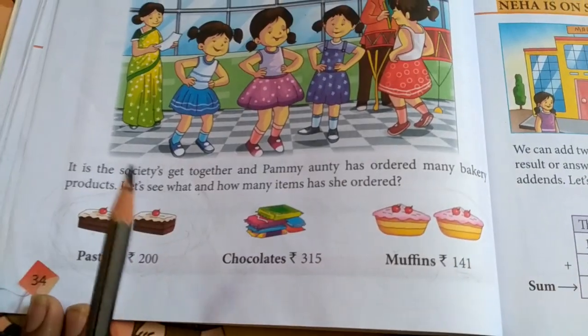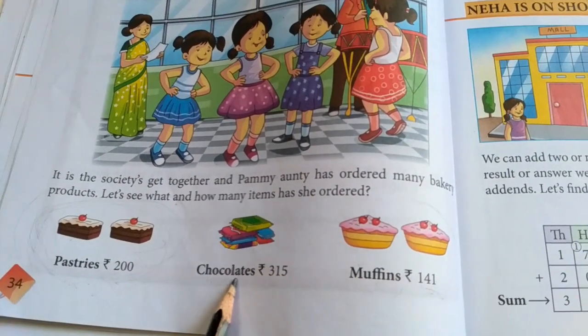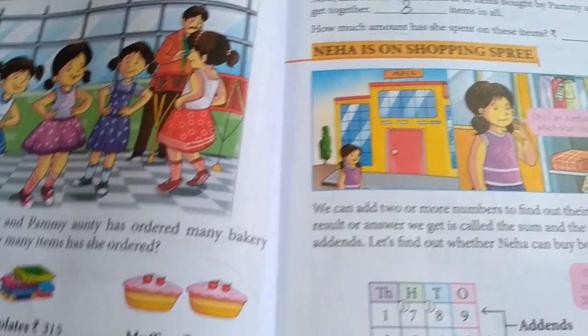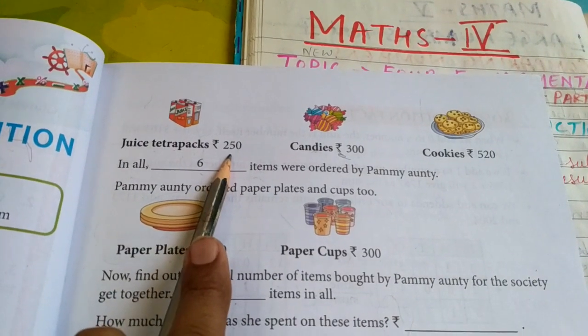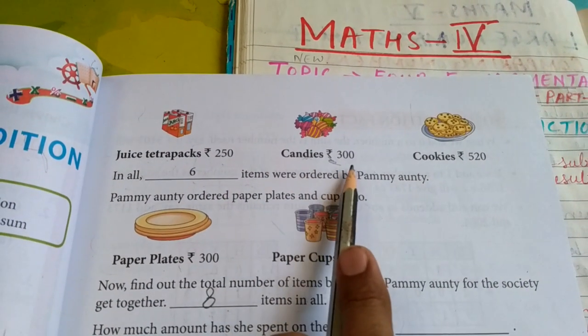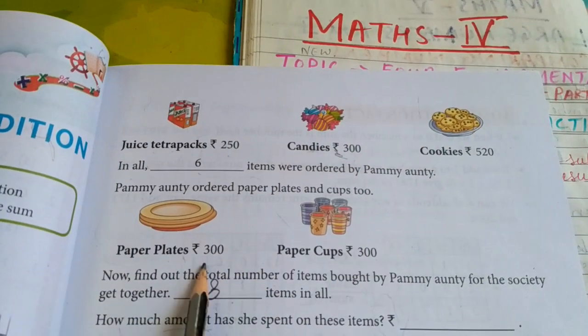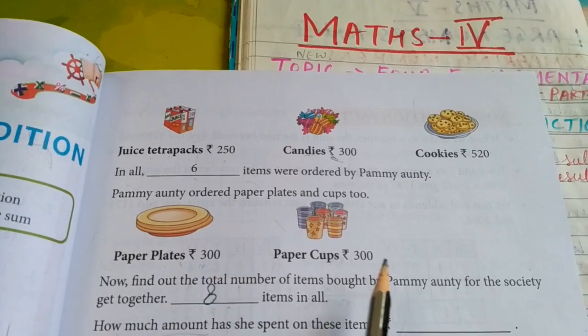As you can see again in this picture, pastries worth rupees 200, chocolates worth rupees 315, muffins worth rupees 141, juice tetra packs worth rupees 250, candies worth rupees 300, cookies worth rupees 520, and the paper plates and paper cups each worth rupees 300.